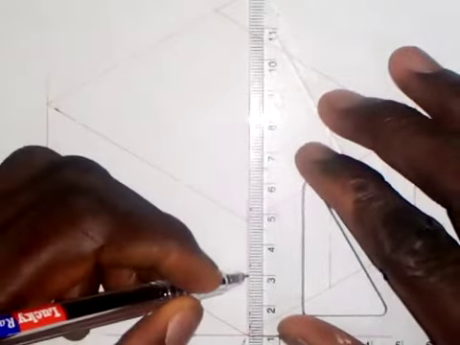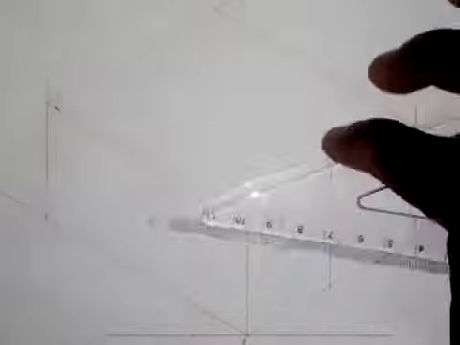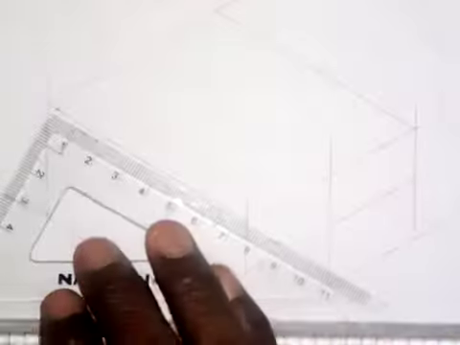So this is 20 millimeters. For this, I will transfer this to this side. I will take it down here.